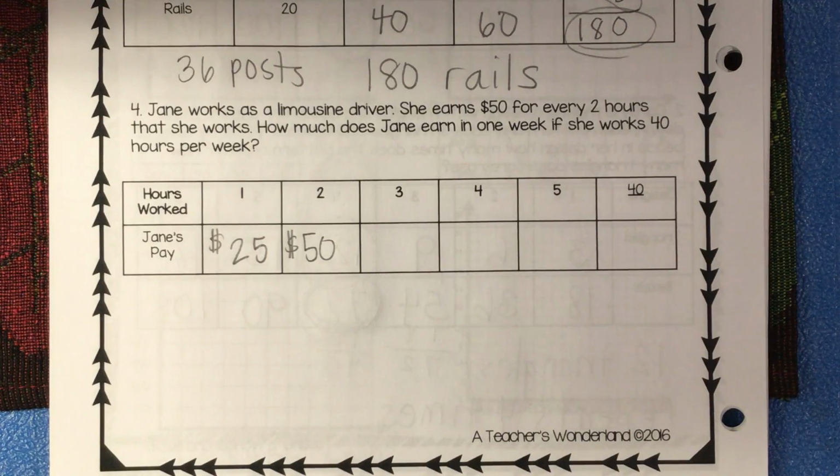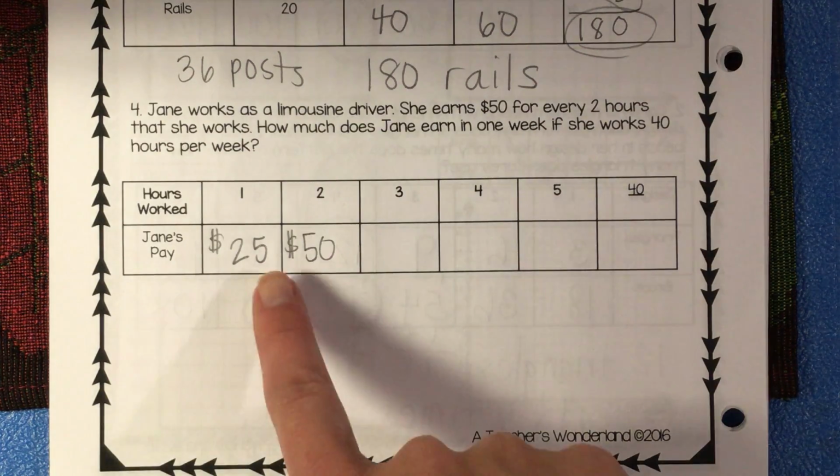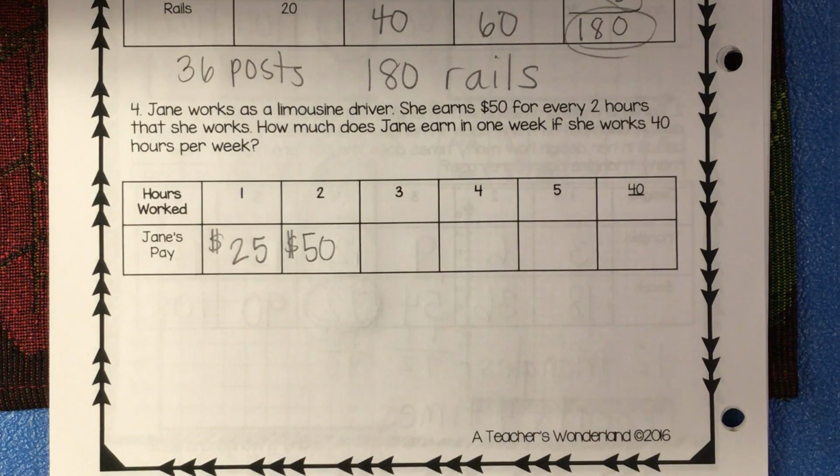Now, was it necessary to know that she makes $25 in 1 hour? No. But in order to get credit, you got to fill out the whole chart. But it also shows me, first of all, that you can divide by 2 and that you are understanding how much she makes per hour. So she actually makes $25 an hour. It's not bad.